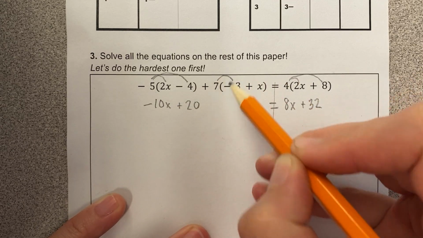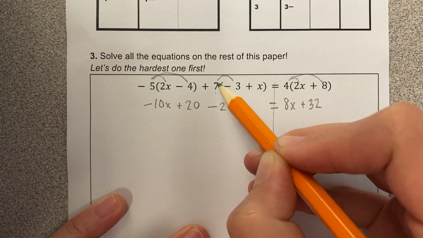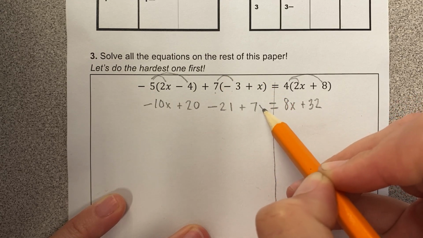And then I'm multiplying 7 times negative 3. Positive times negative is negative. 7 times 3 is 21. And 7 times x is positive 7x.